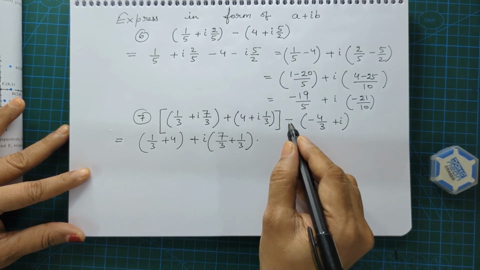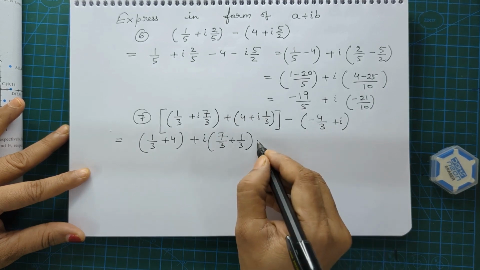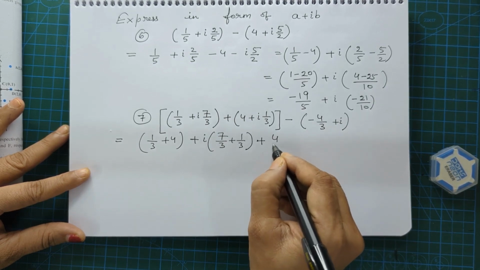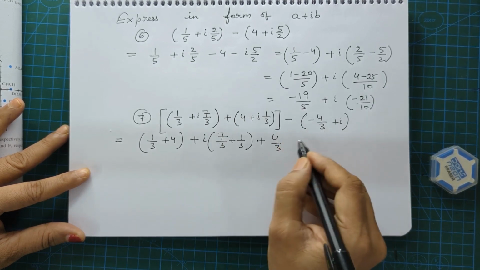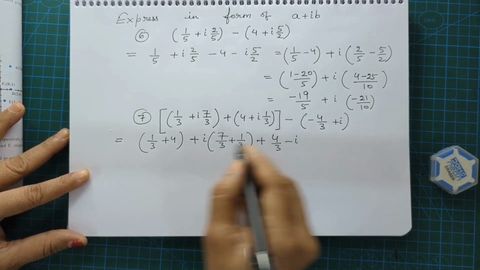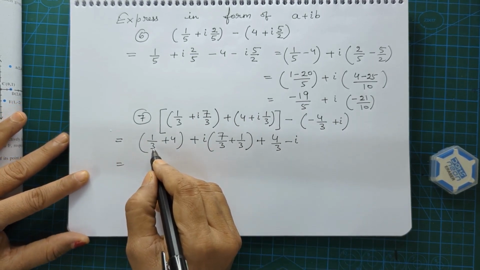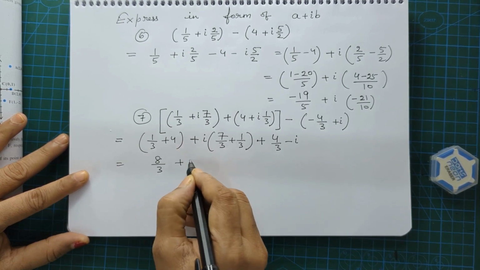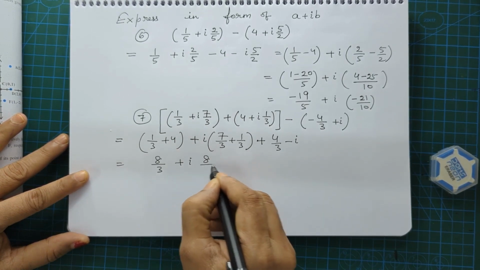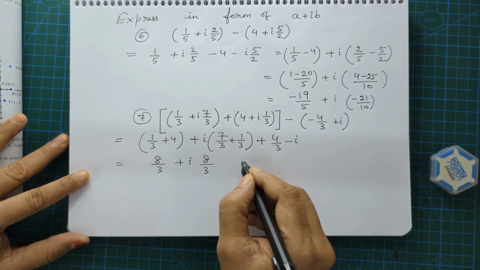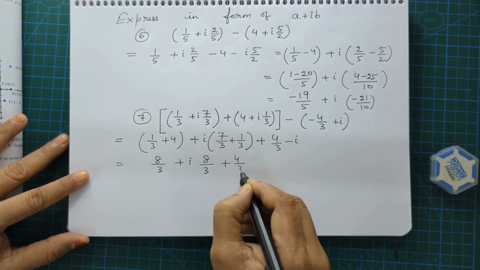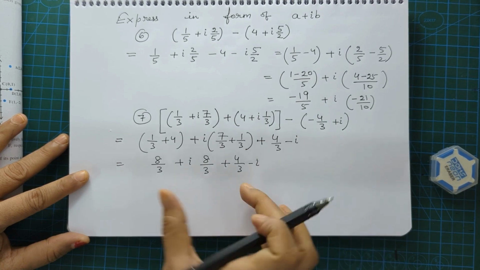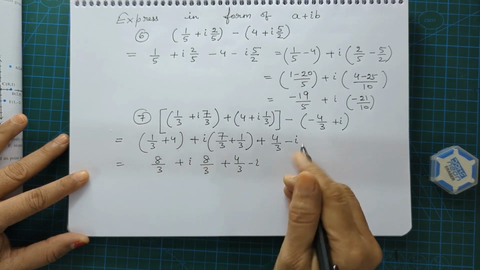Negative or minus 1 we distribute over this, so we get here plus 4 by 3, minus of plus is minus i. This turns out to be 8 by 3 plus i times 8 by 3, this one, plus 4 by 3 negative i. These are like terms and these are like terms.